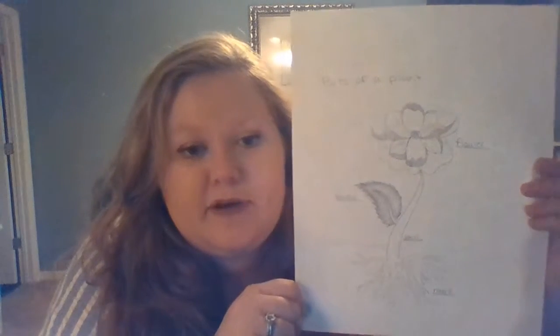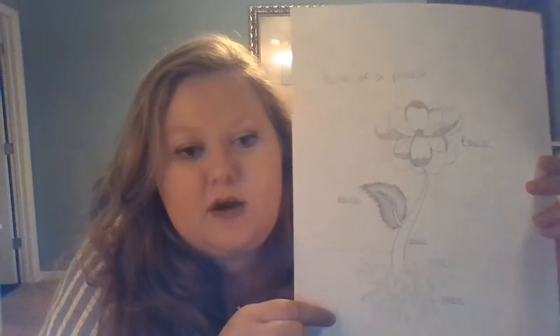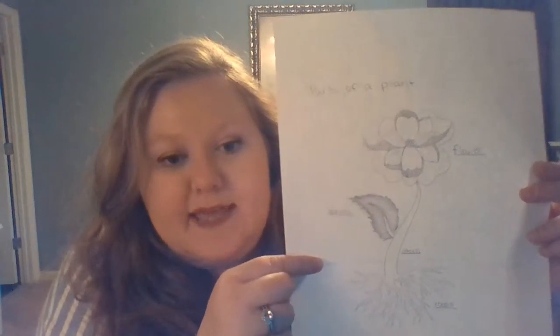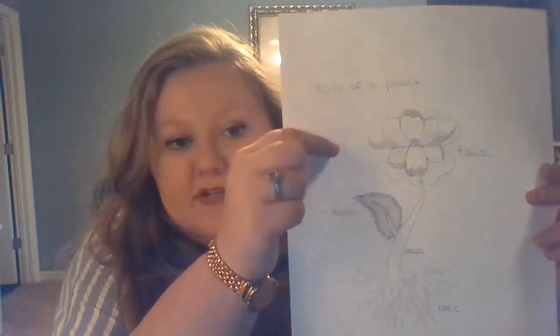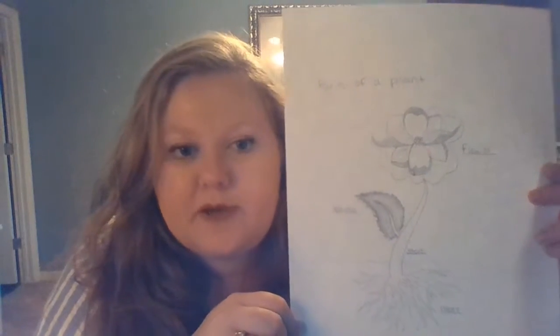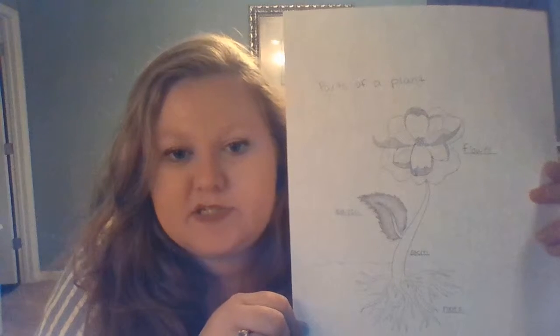Hello class, today we're going to be talking about the different parts of a plant and what those parts do to help the plant survive and grow in the ground. So we're going to start by looking at this diagram of a flower. As you can see, there are roots, a stem, leaves, and then a flower. Now we're going to talk real quick about what each one of those parts does.